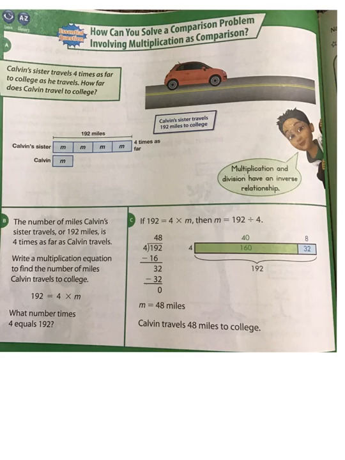Today we are going to continue to solve comparison problems. Calvin's sister travels 4 times as far to college as he travels. How far does Calvin travel to college? Well, we hear the term 4 times as far. So we know that we either need to multiply or divide.